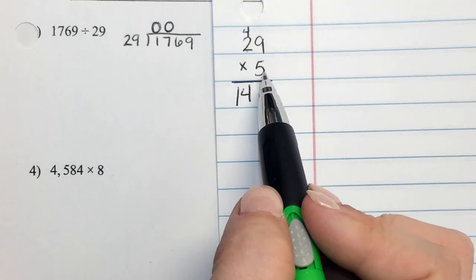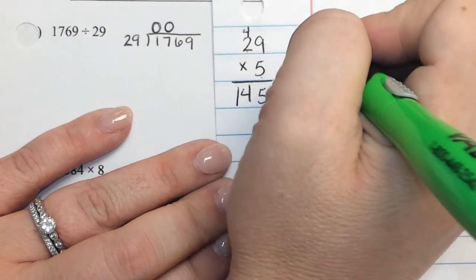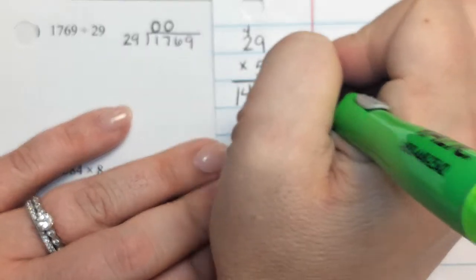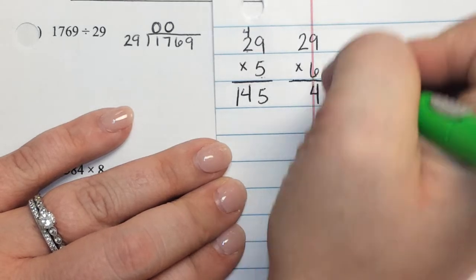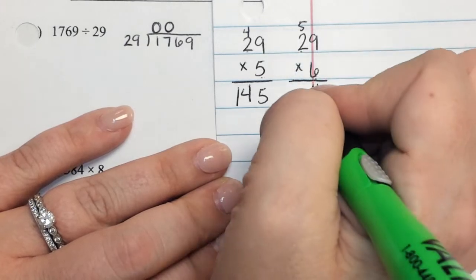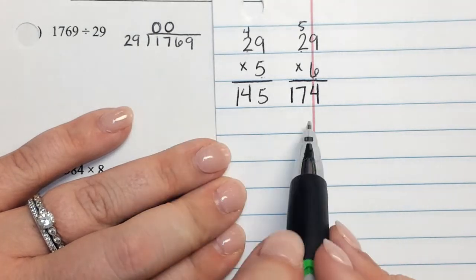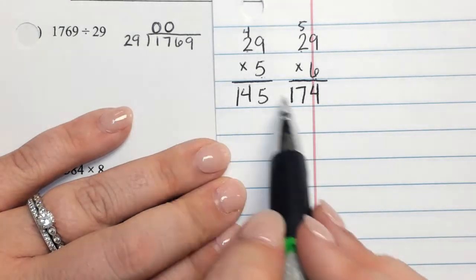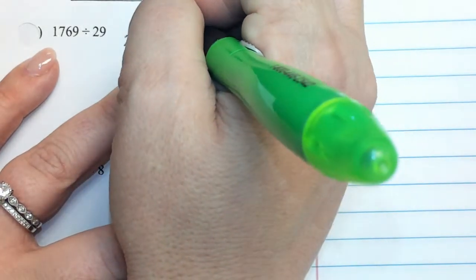So I tried 5, I'm going to try another number, I'm just going to go one up, I'm going to try 6. So 29 times 6. 6 times 9, be careful, that is 54. Write my 4, carry my 5. 6 times 2 is 12, plus the 5 is 17. So I got 174. That's a lot closer, isn't it? It's still smaller, but it's a lot closer, so I think 6 is a good number to try up here on top. So on top of the 176, I'm putting the 6 that I'm going to use.